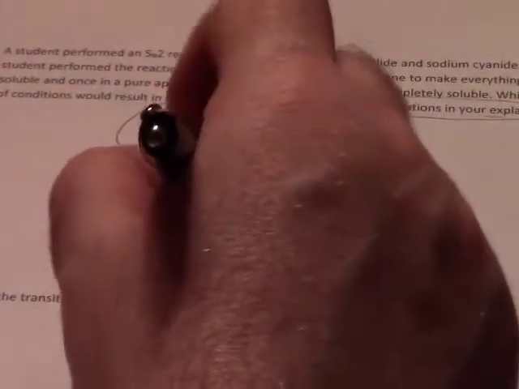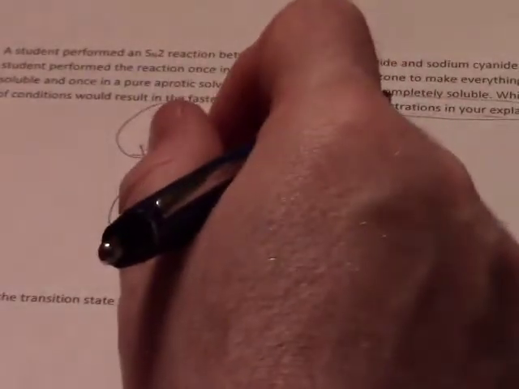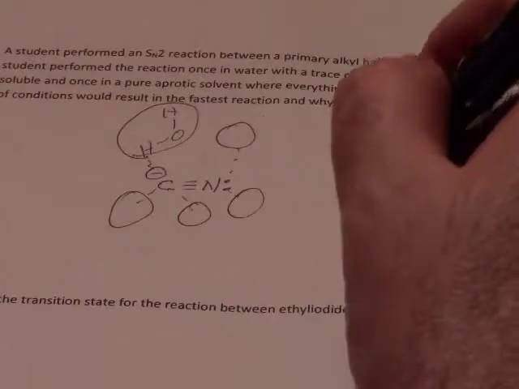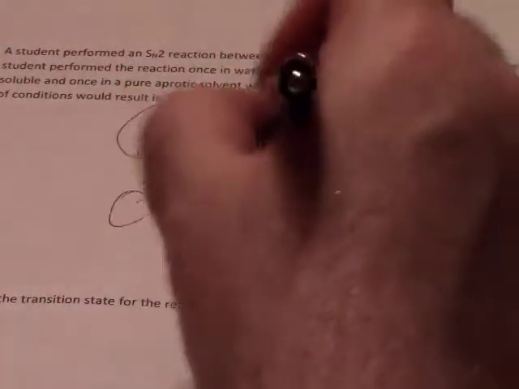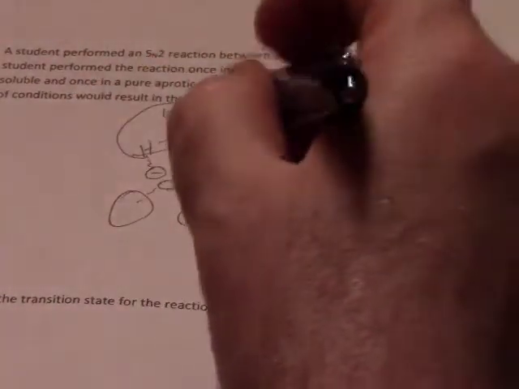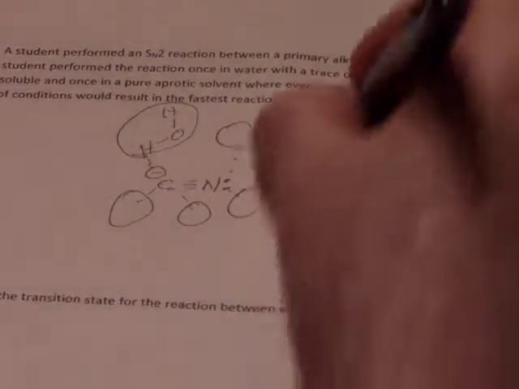And we know that hydrogen bonds are strong, and so that allows that anion to be strongly solvated, and so these water molecules are actually associated quite strongly. And so for these water molecules to get out of the way so that this can actually function as a nucleophile, you've got to break a lot of fairly strong bonds, and that slows the reaction down.